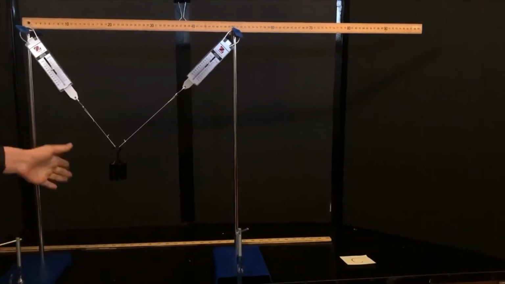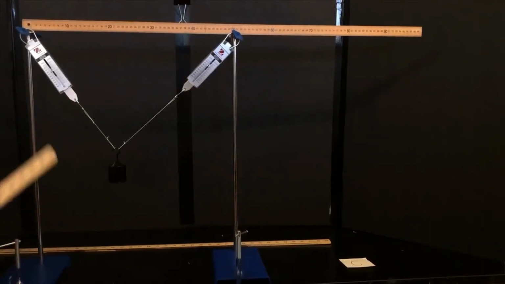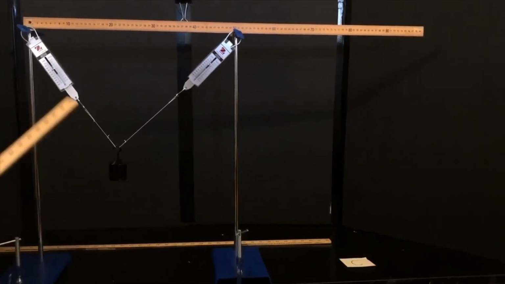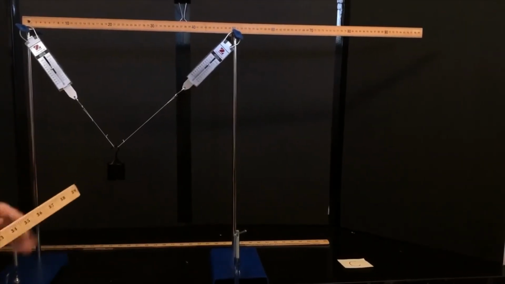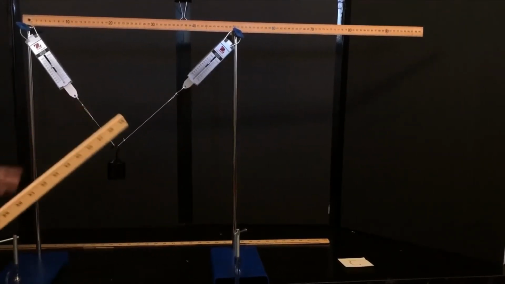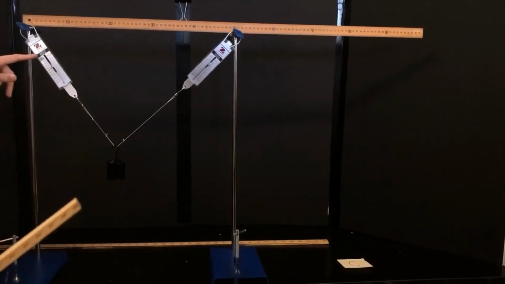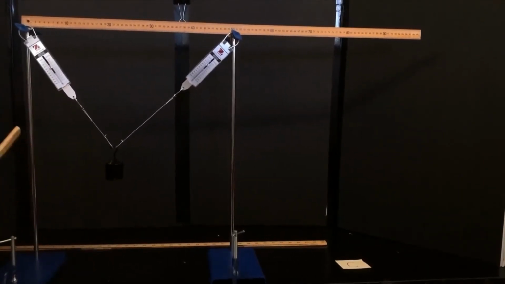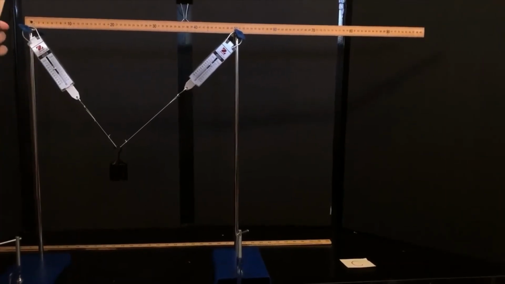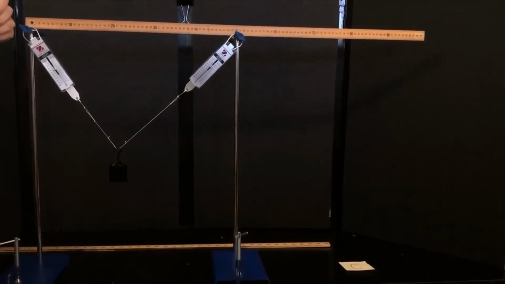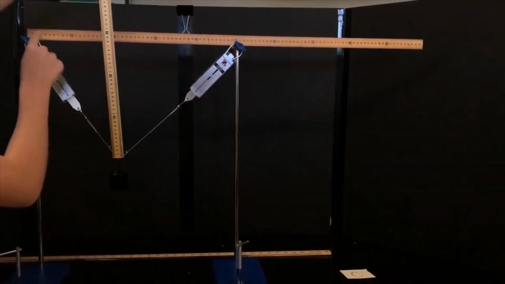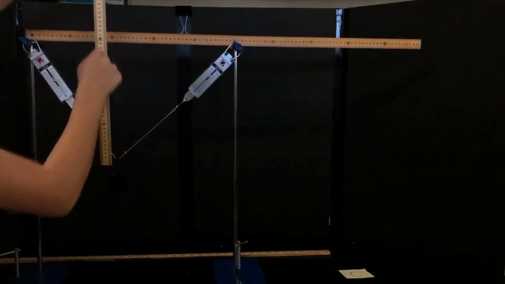Alright, so this is a hanging mass suspended by two strings, T1 and T2. The goal of this lab is to find the mass of this hanging weight. Each string is attached to a spring scale to indicate the force in newtons and the mass in grams produced by tension. Horizontal and vertical imaginary lines are drawn to indicate the lengths A, B, and C. This is A, this is B, and this is C.